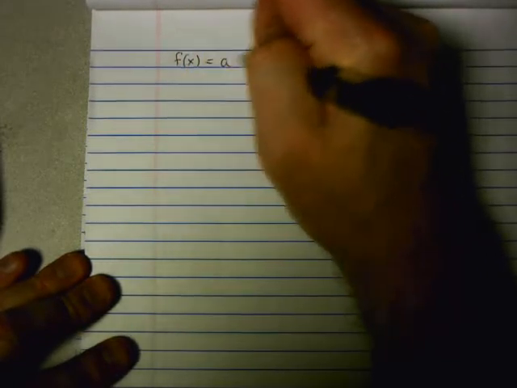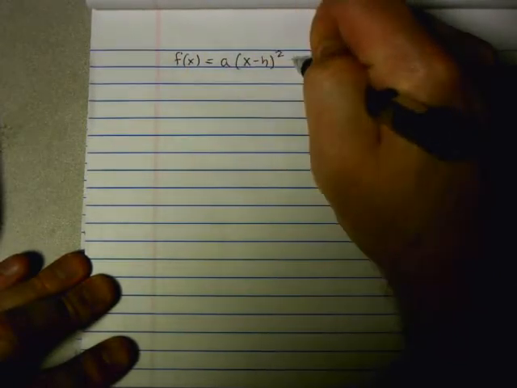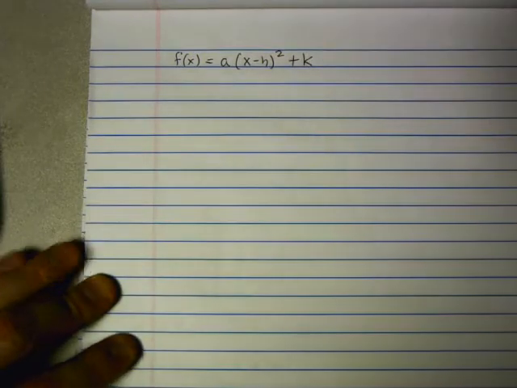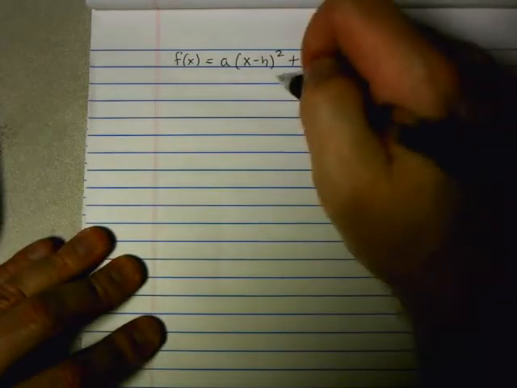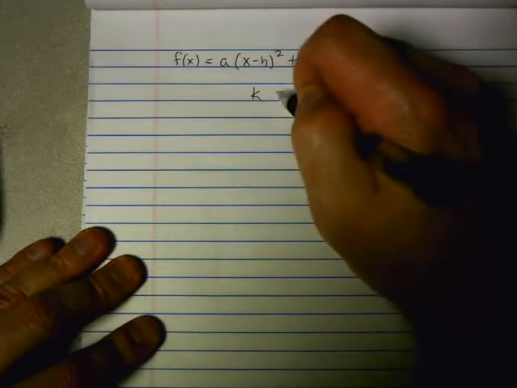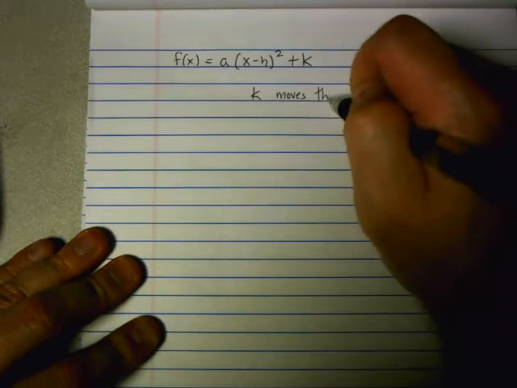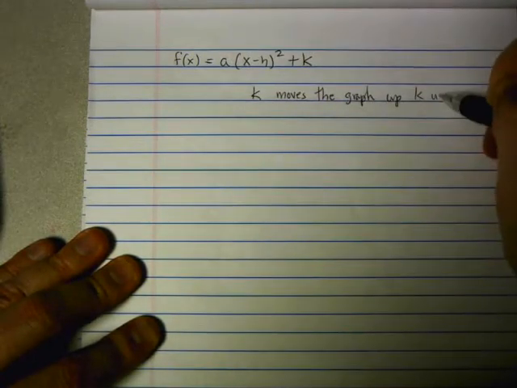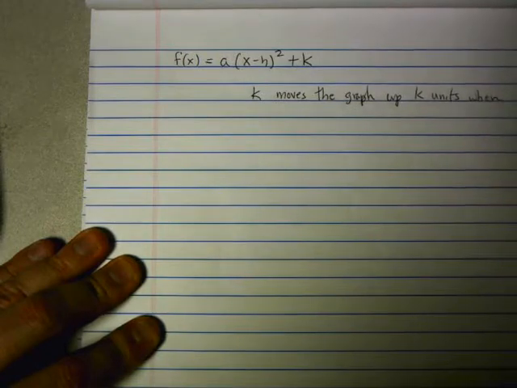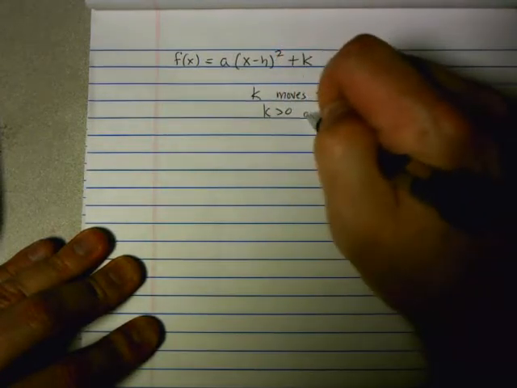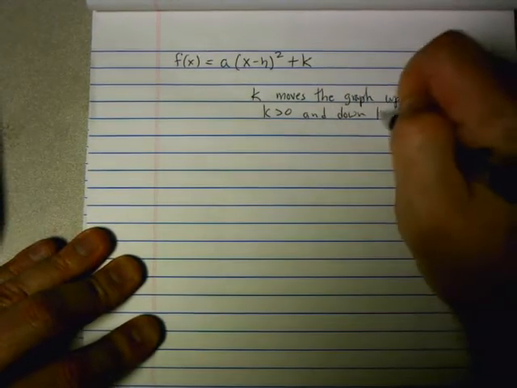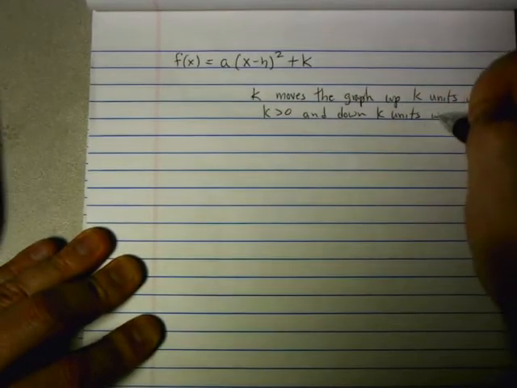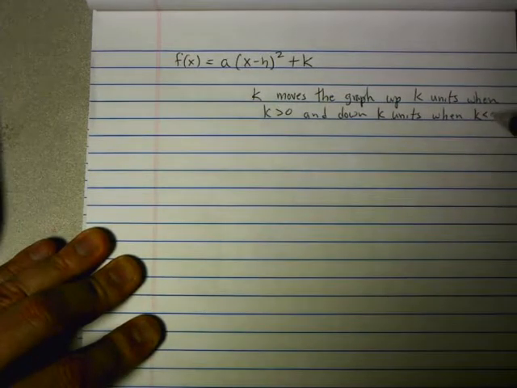If I have f of x equals a times (x minus h) squared plus k, what we've seen so far is that k moves the graph up k units when k is positive, and down k units when k is negative.